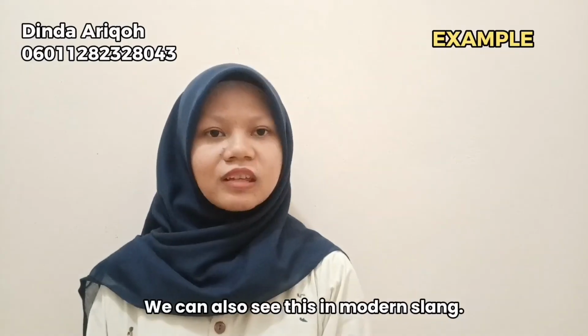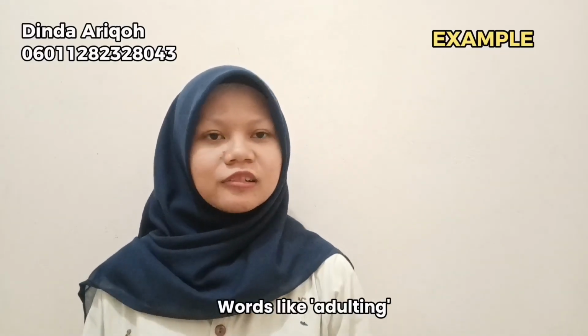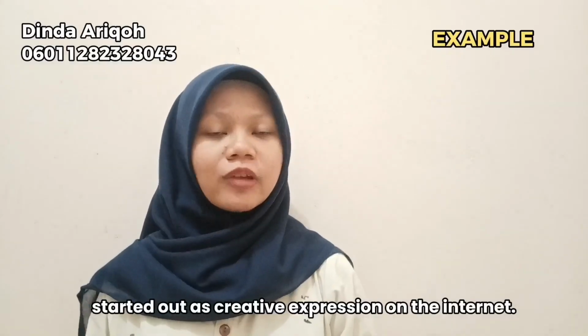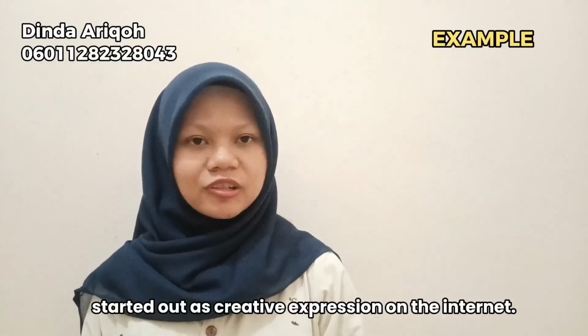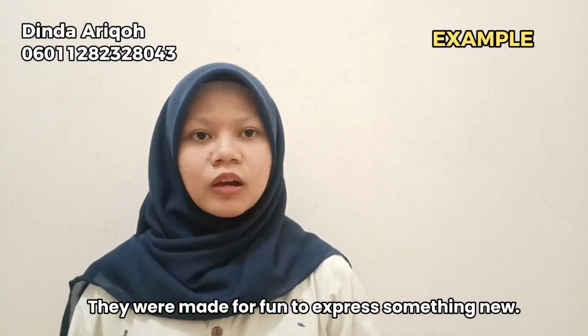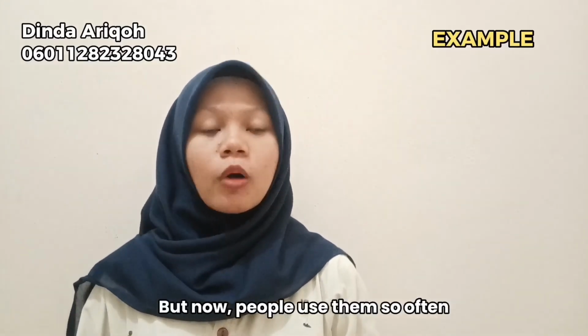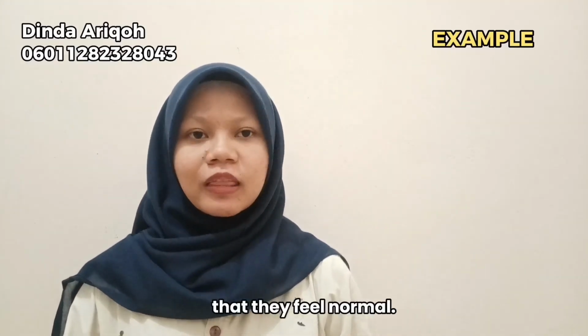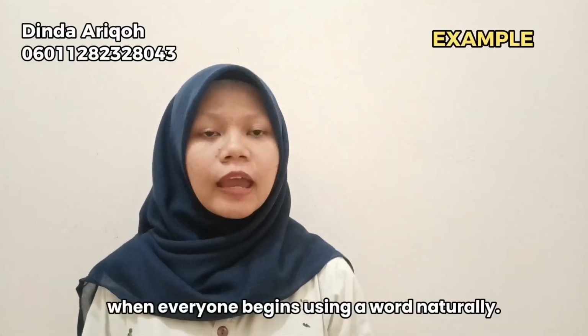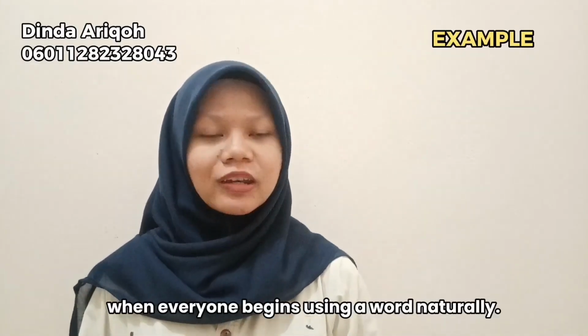We can also see this in modern slang. Words like adulting, unfriend, or selfie started out as creative expression on the internet. They were made for fun, to express something new. But now people use them so often that they feel normal. That means creativity can slowly turn into productivity when everyone begins using a word naturally.